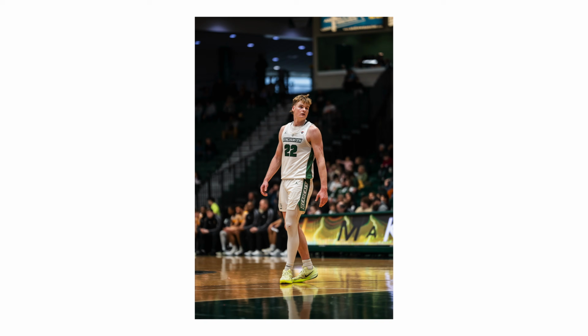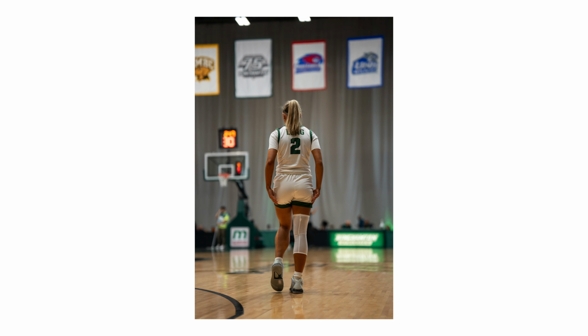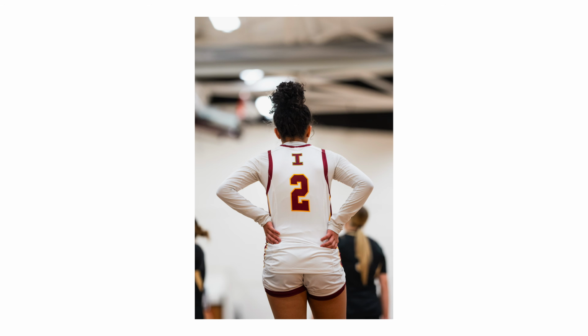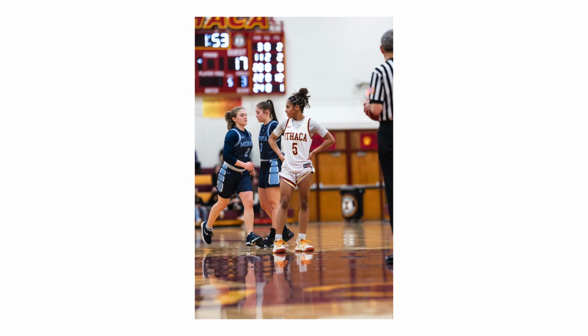Take standalone or static shots. These are players walking, the back of the players with their jersey. The athletes love jersey pictures. Also, a lot of high schoolers don't like showing their face, so they really love the jersey pictures. They're not the most creative, however, people really like them.